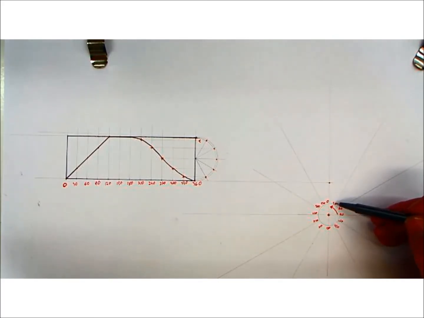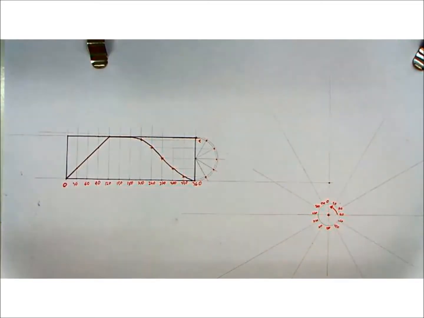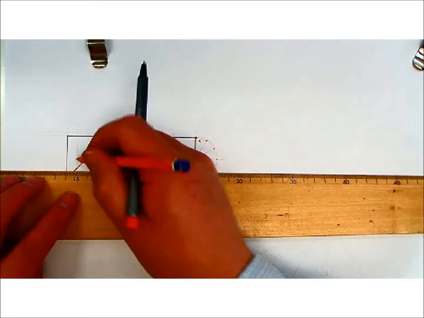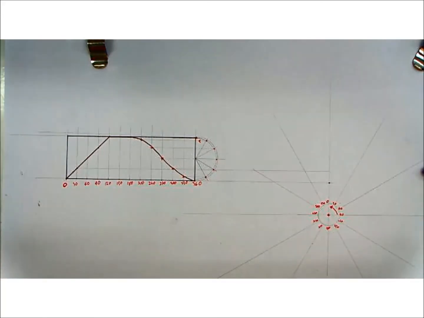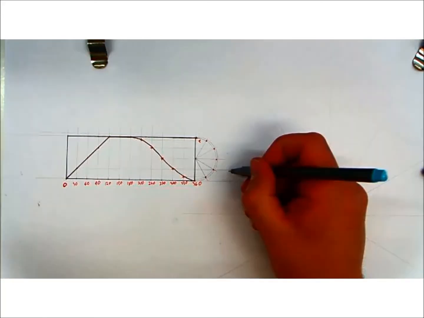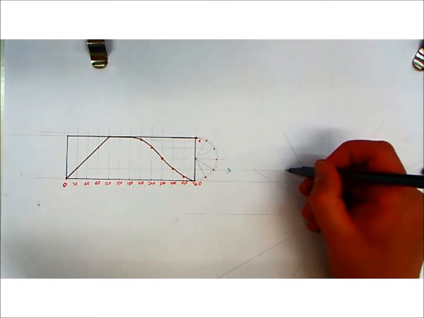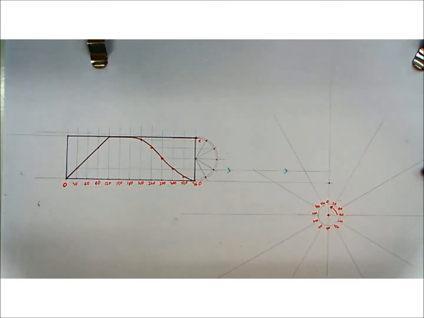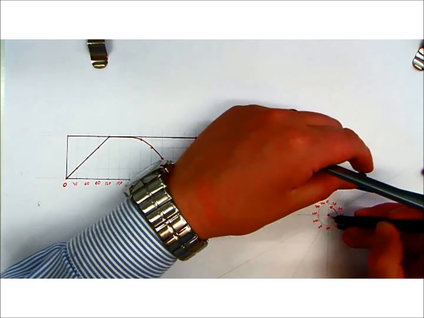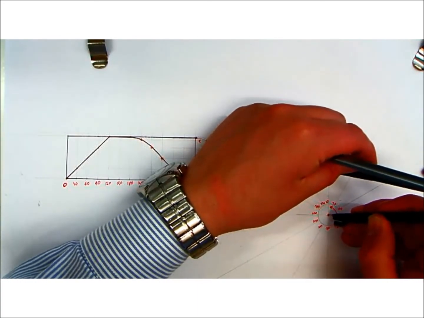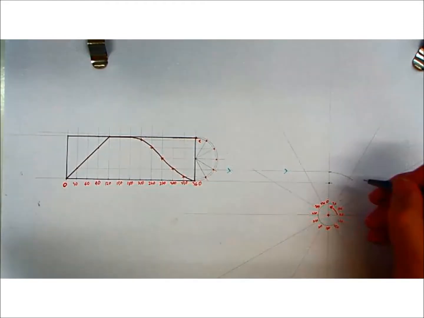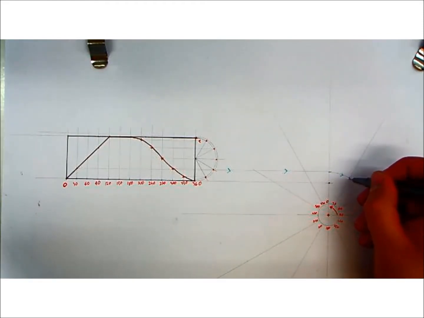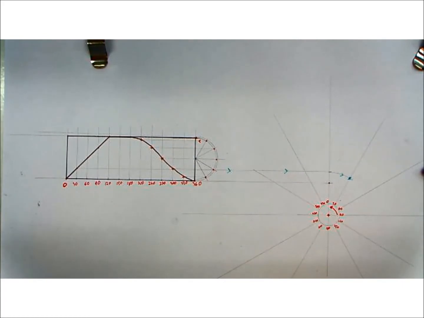So if this is my 30-degree line, and that's the height for the 30-degree line, I'll bring that height right over here to the center. So bring that height straight across there, and rotate it down around the center to find the height. The 30-degree line here. And that's the first point.